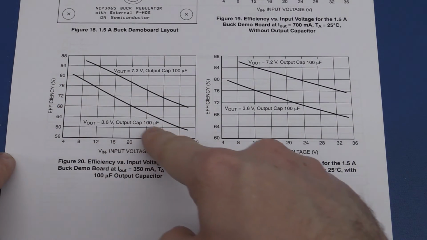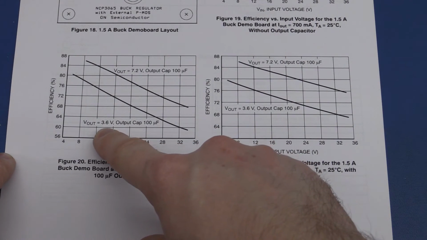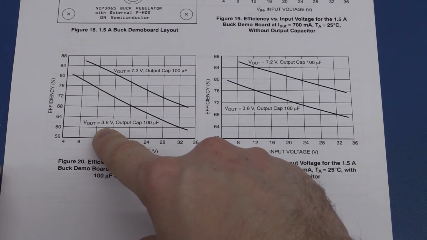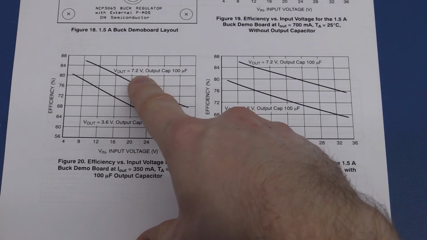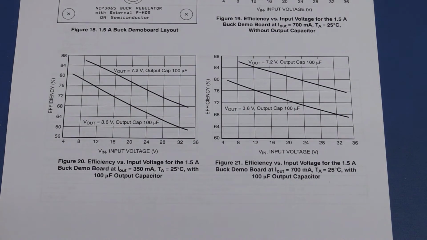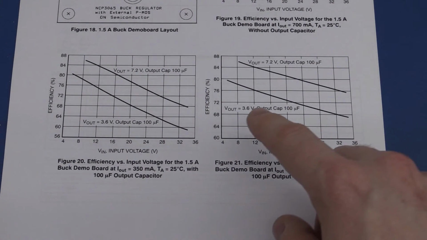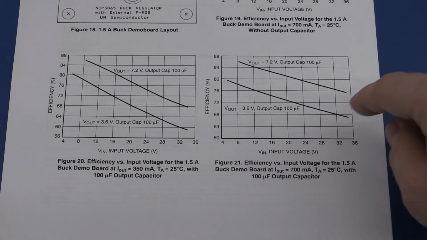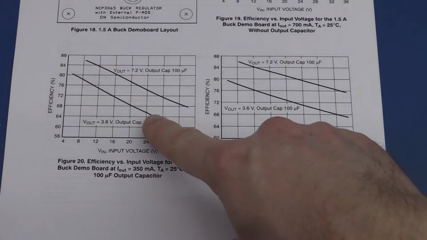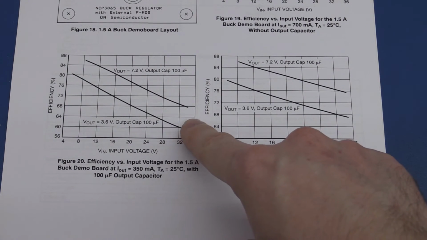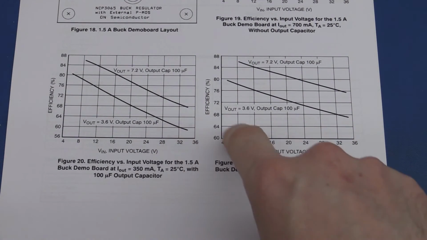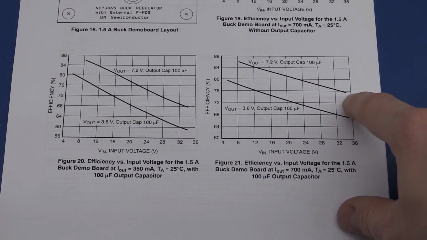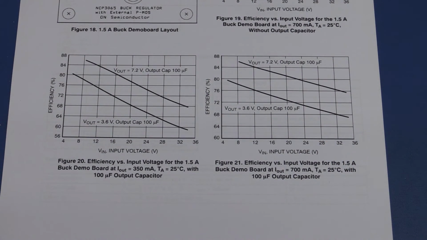The lower graph is for a single LED, which has a drop of 3.6 volts. The top one, 7.2 volts for 2 LEDs. They wrote that somewhere in the text. As you can see, it's a little more efficient at higher currents when the voltage goes up. Over here it's at 60 and 68%. Here it's 68 and 76 at like 34 volts.